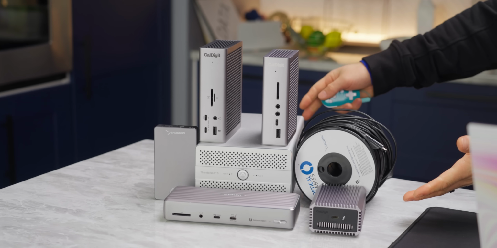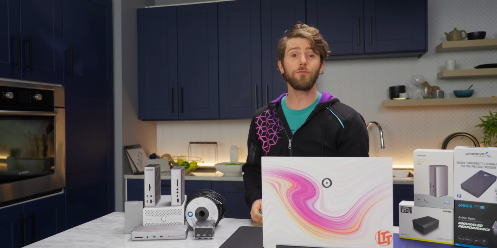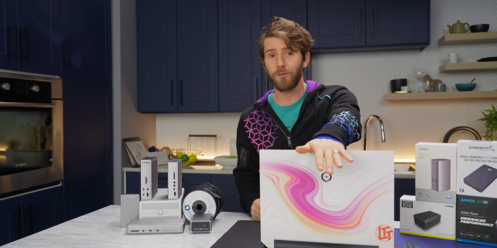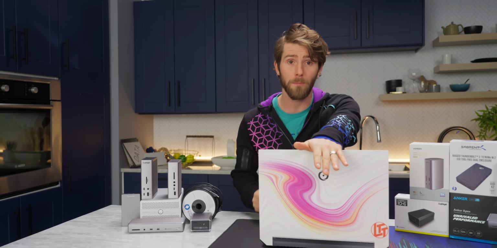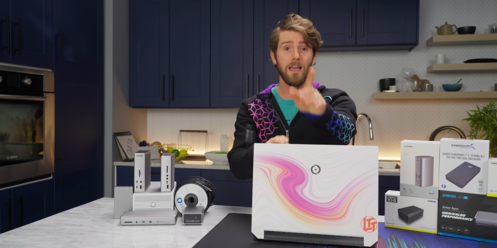Here is a small bushel of Thunderbolt 3, Thunderbolt 4, and USB 4 devices that we've tried on the Voyager A1600 gaming and content creation laptop that Corsair provided for this video. And I'm going to show you guys what the experience is like on a USB 4 laptop after this short message from our sponsor.